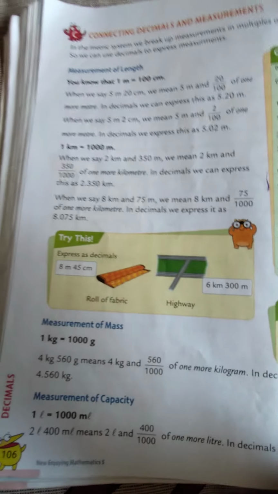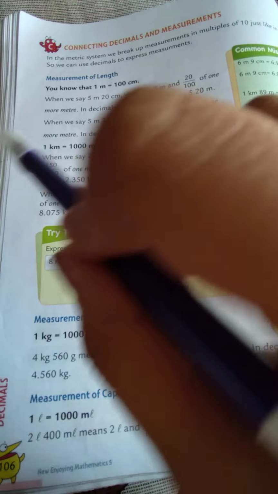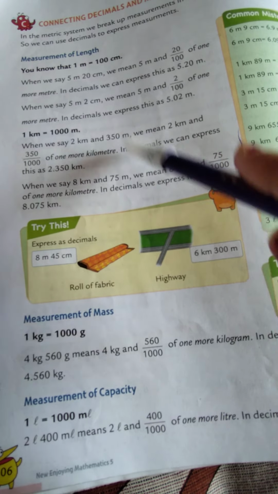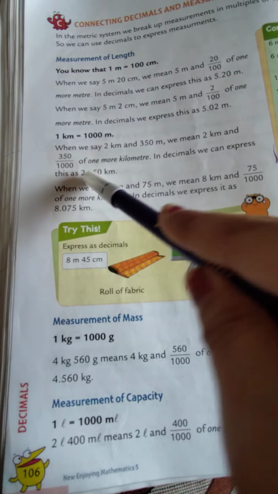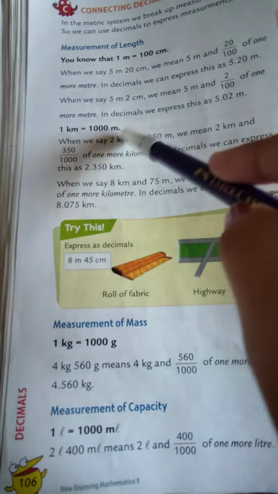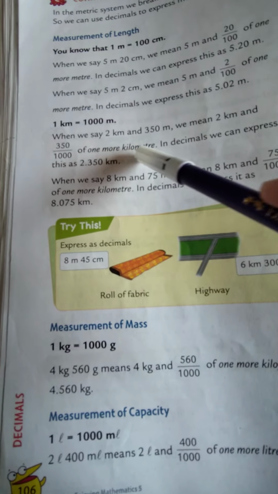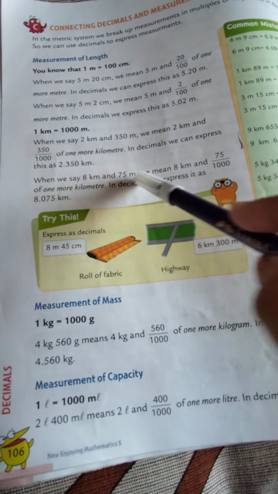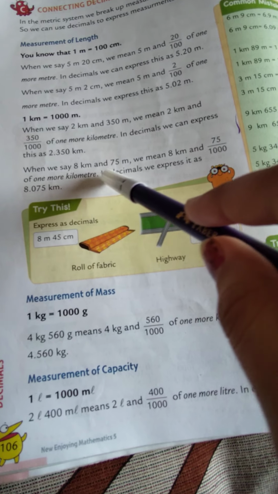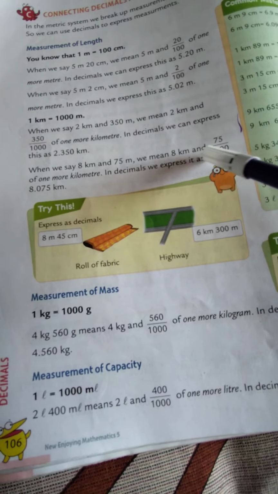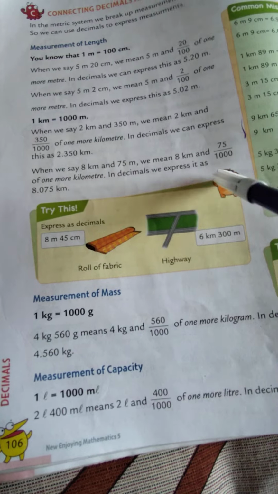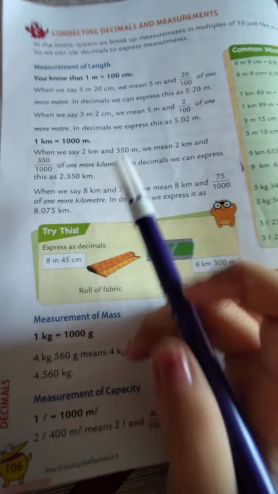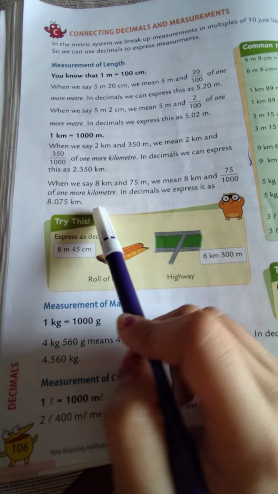Now, 1 kilometer equals to 1000 meter. When we say 2 kilometer and 350 meter, we mean 2 kilometer and 350 upon 1000 of 1 more kilometer. In decimal, we can express this as 2.350 kilometers. When we say 8 kilometer 75 meter, we mean 8 kilometer and 75 upon 1000 of 1 more kilometer. In decimals, we express it like 8.075 kilometers.